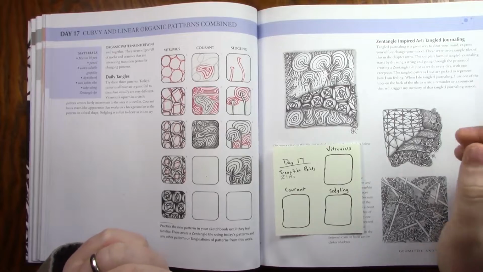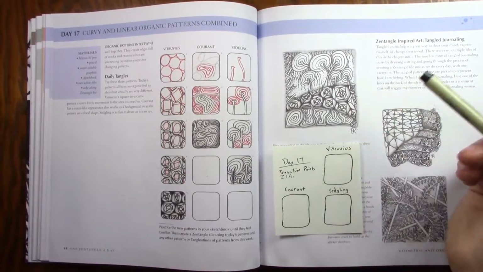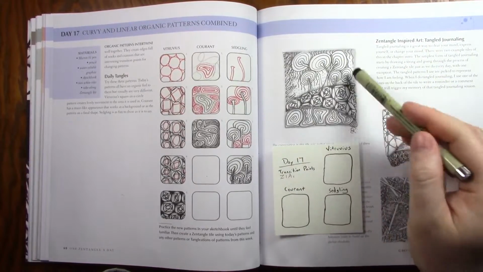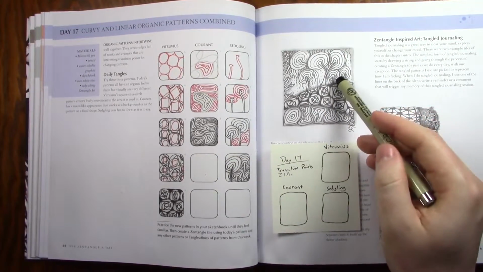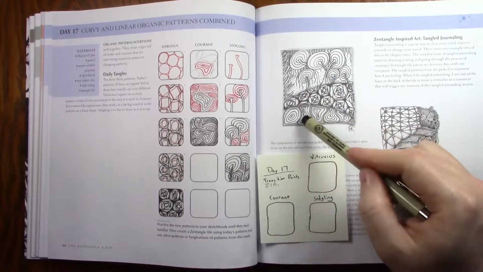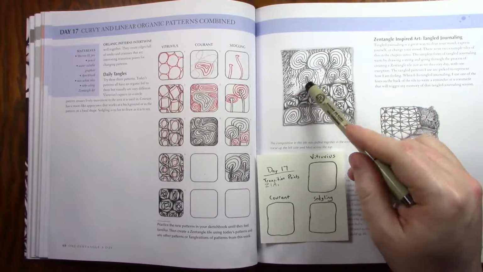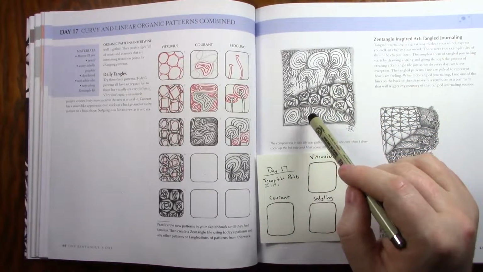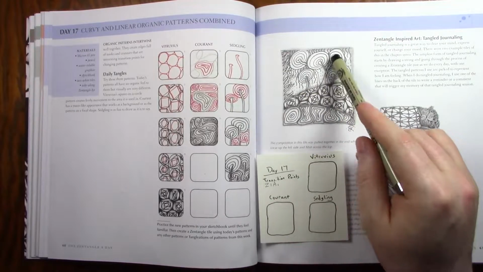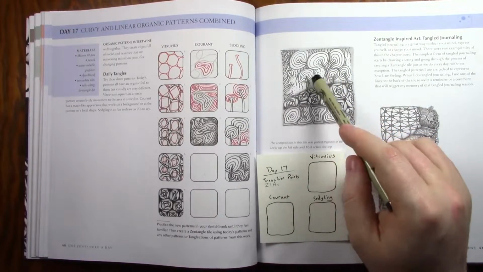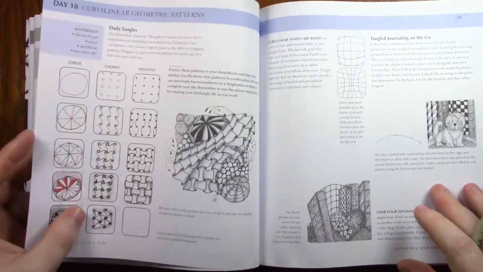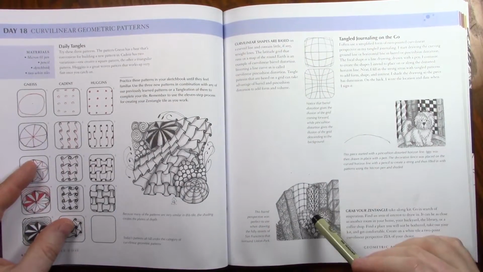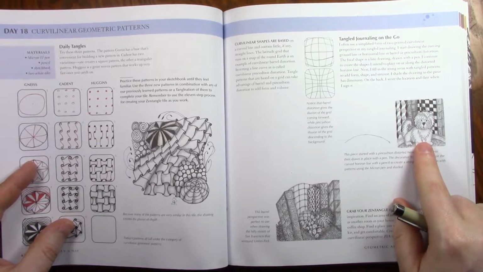Now, a ZIA is when you use the Zentangle method to create something that is more like a realistic picture. Now, this is still not a realistic looking picture, but it looks kind of like a landscape with a couple of hills and some mushroomy tree kind of thingies. And jumping ahead, you can see some other examples in days to come. There's a puppy dog.